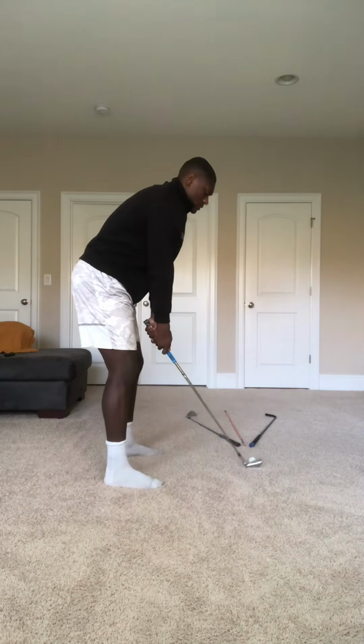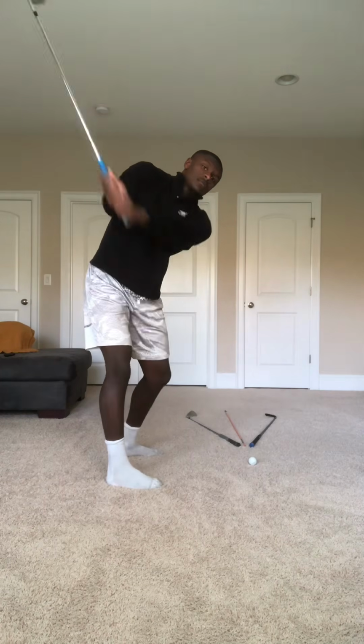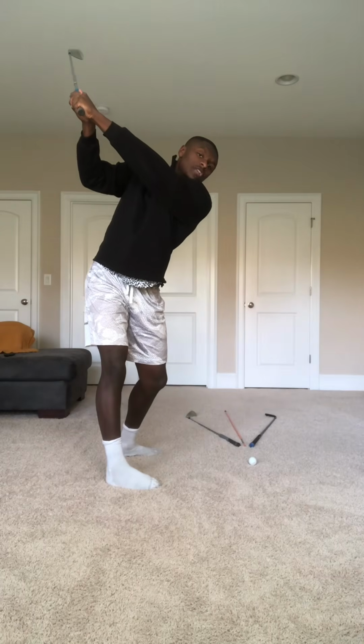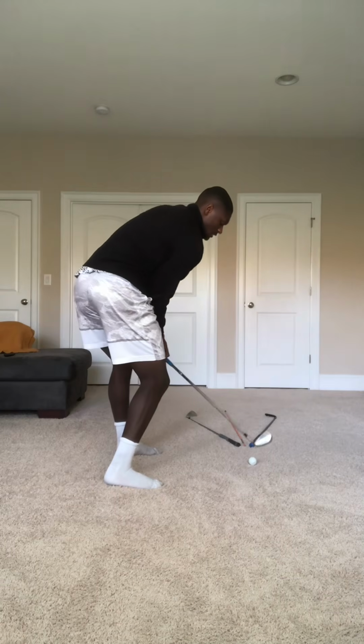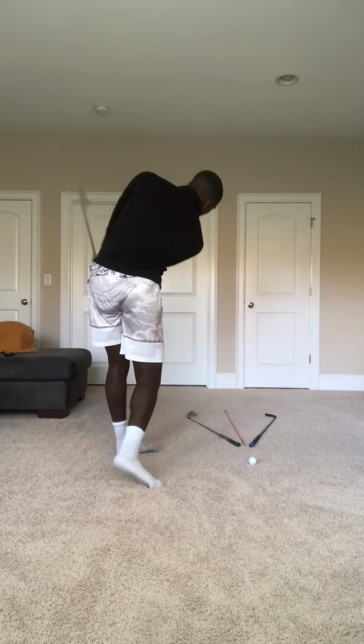Versus if I were to go to the top and then get narrow on the way down, so here I'm not maintaining my radius, then all of a sudden the path is going more left, more out to in. So that is how Tiger is able to hit his best shots with his irons without taking a divot.